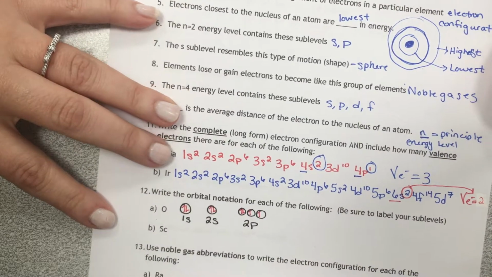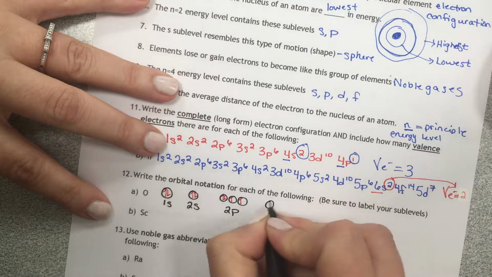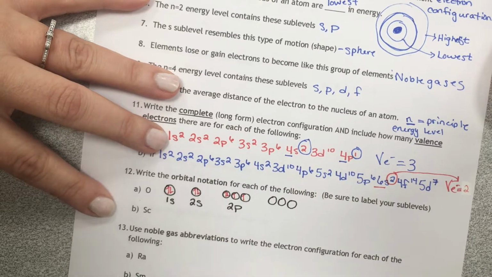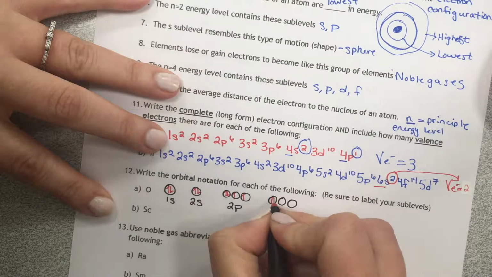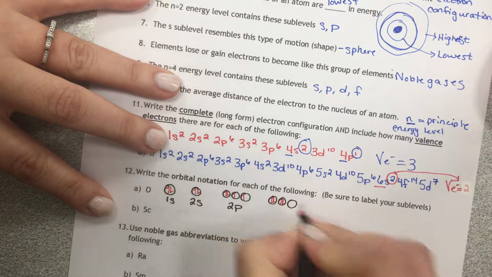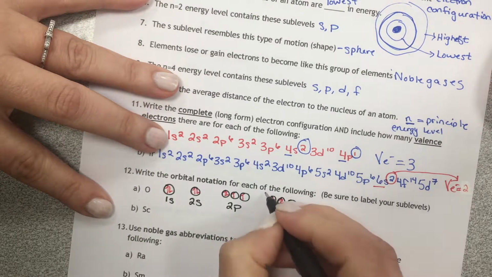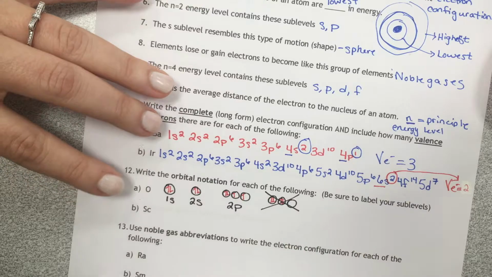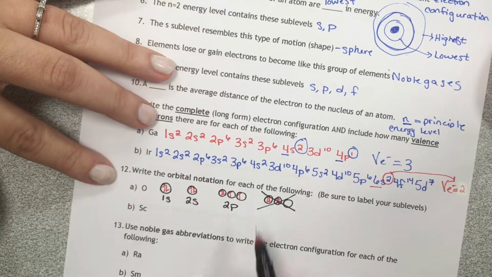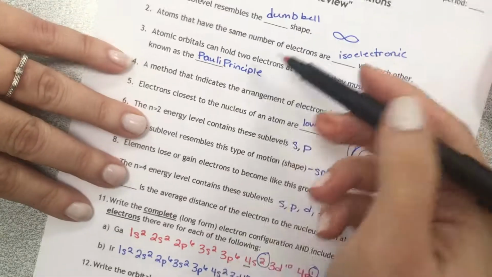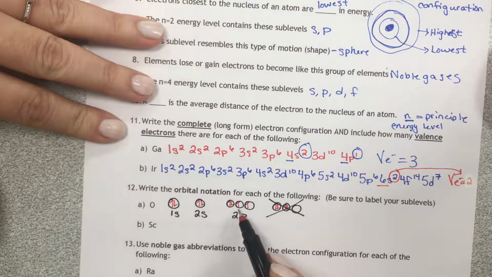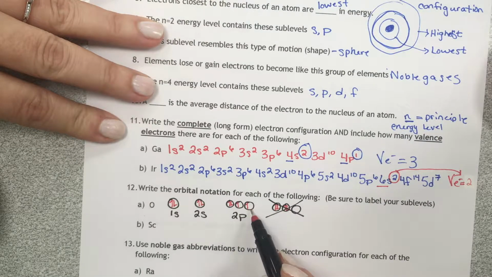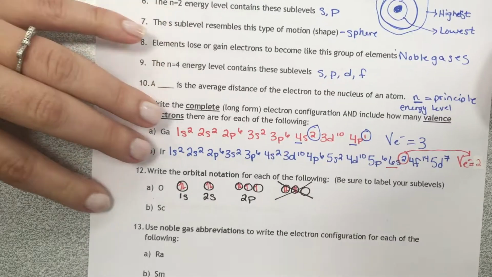If you did this, you get no credit. That's super bad, okay? I will not give any partial credit for that, okay? So make sure you know that's one of the rules. That's one of our rules. You must fill each sublevel first with 1 electron before the second one goes in.